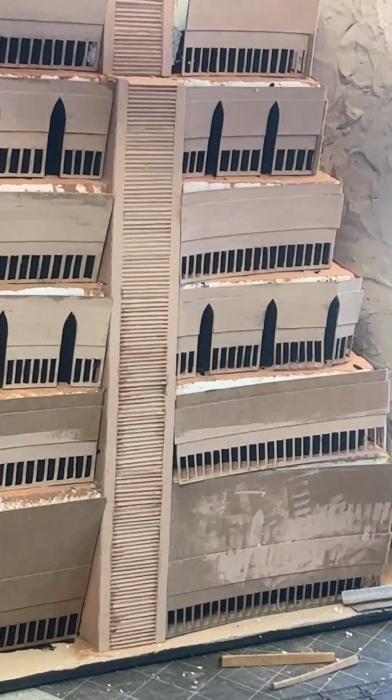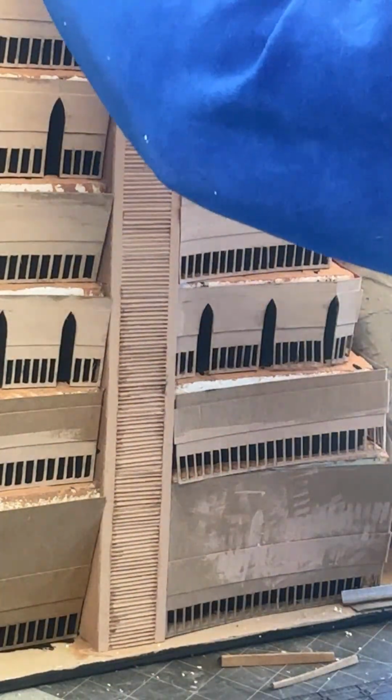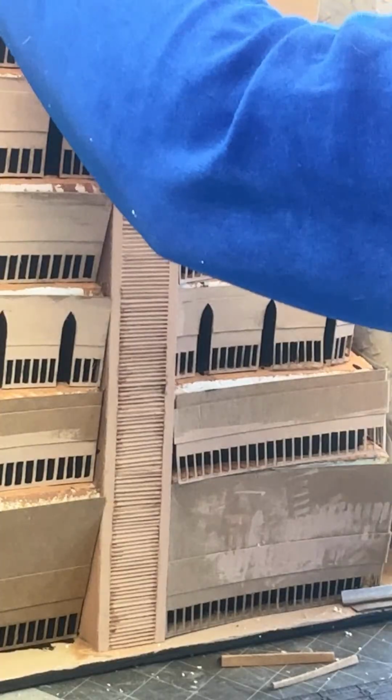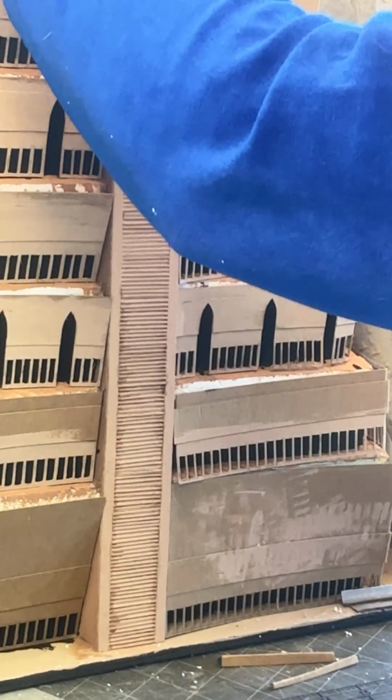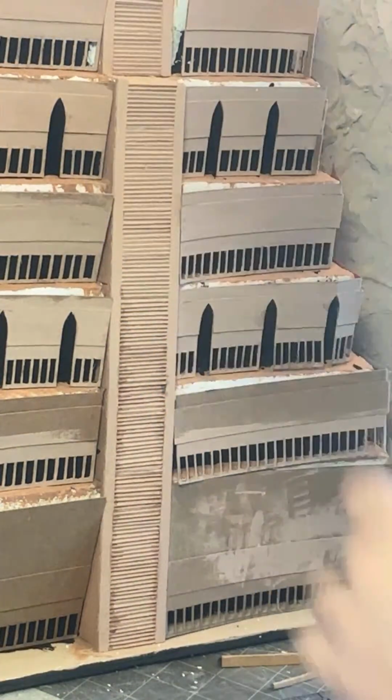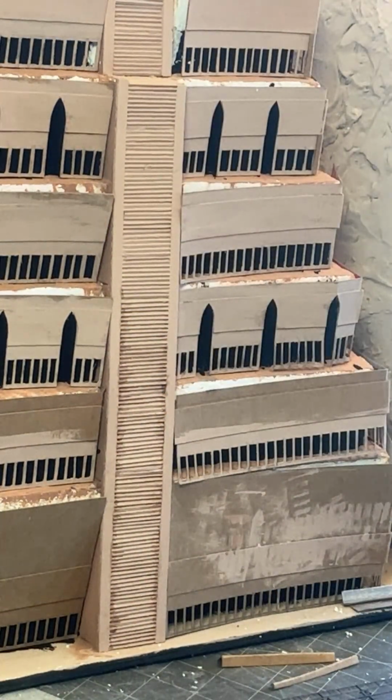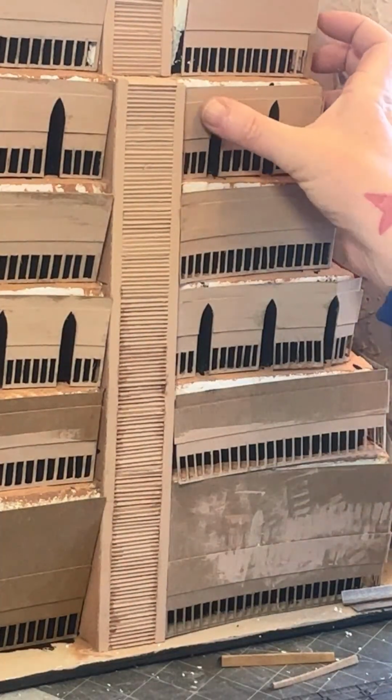I also have to decide on this stuff here too. This is in the back of my head. I'll cut those down and put them at an angle. Put that on there. There's a little bit more geometry involved in this part. It's not too big of a deal. And so I will be gluing these down.